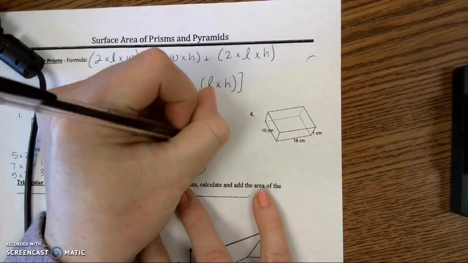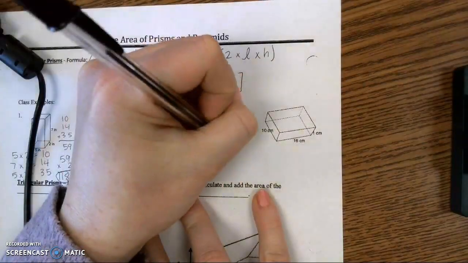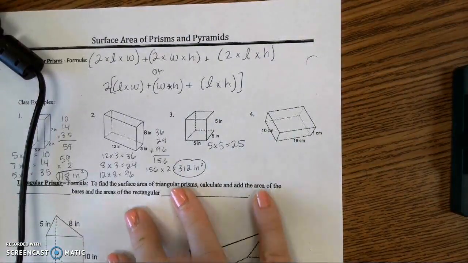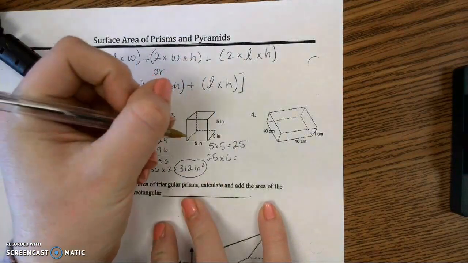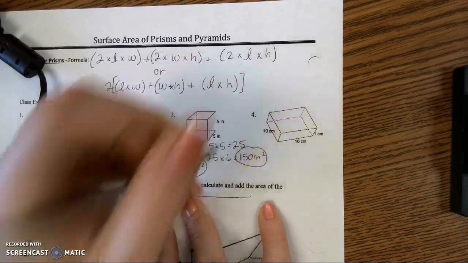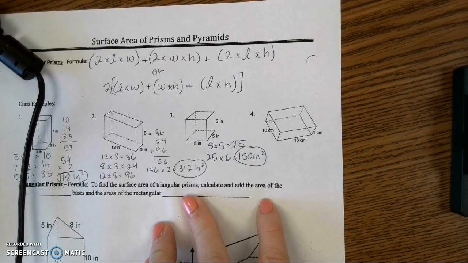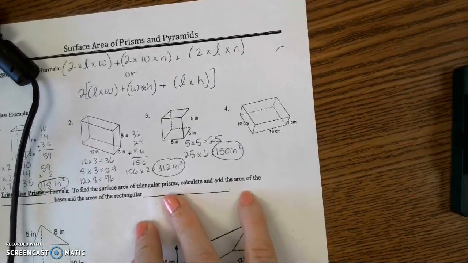So 5 times 5 would be the area of one face, which is 25. Now, like I said, you have 6 of those, so you're going to take 25 times 6, and you would get a total of 150 inches squared. So cubes are a little bit easier. There's less work to write out because every face is the same size.